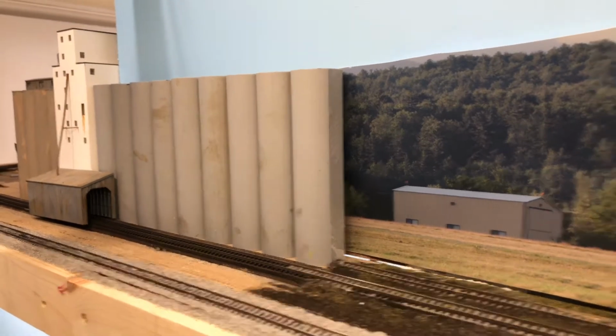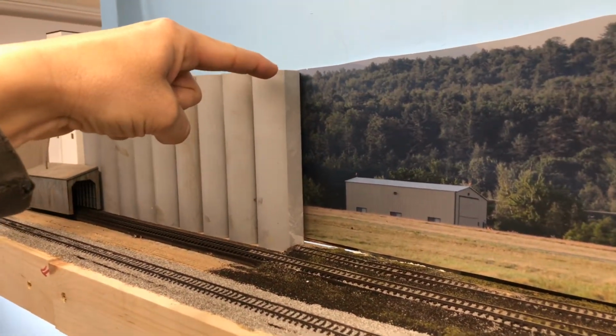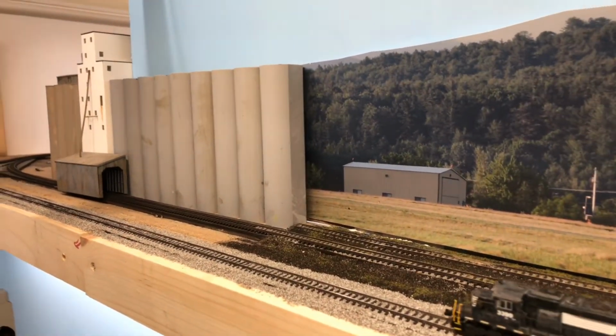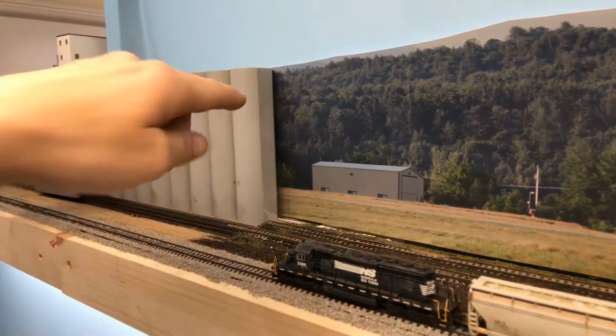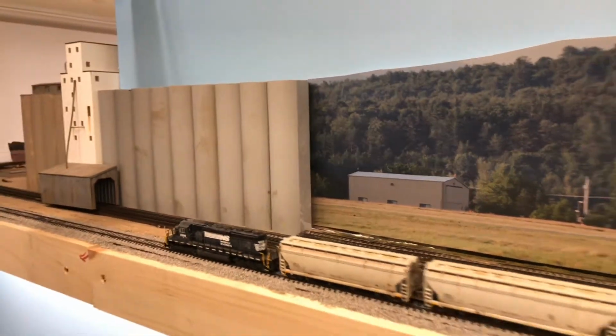What I might do though, because it looks a little bit forced that the tree line is exactly at the same height as those grain elevators, is shift it over so that there's a little bit of a dip, or I might just cut it so that it looks lower, because it looks kind of weird.